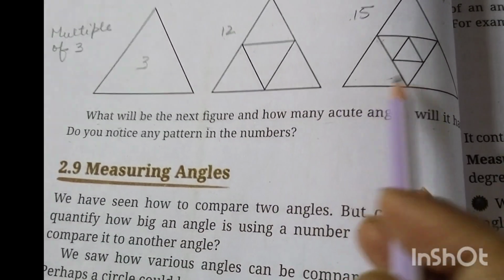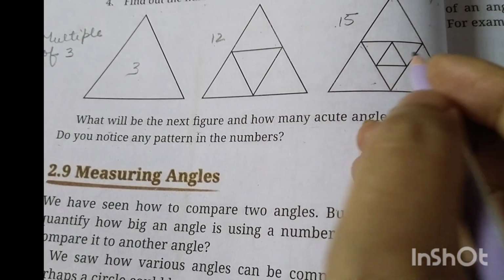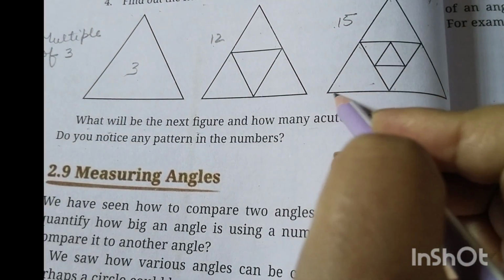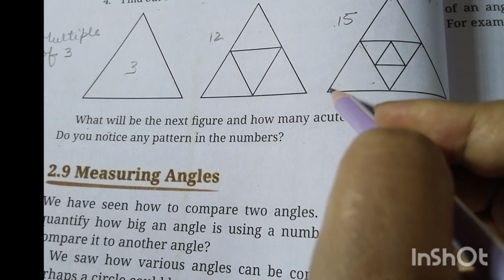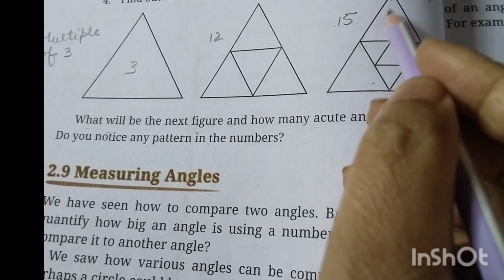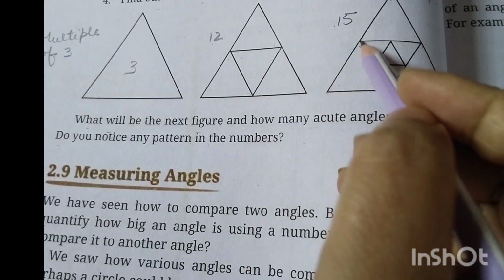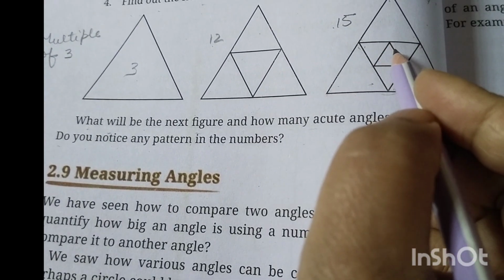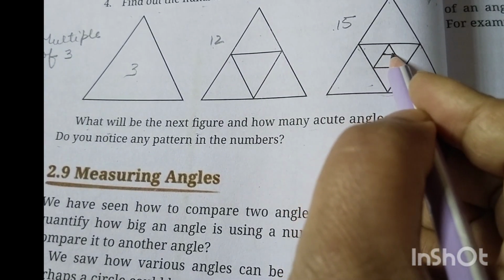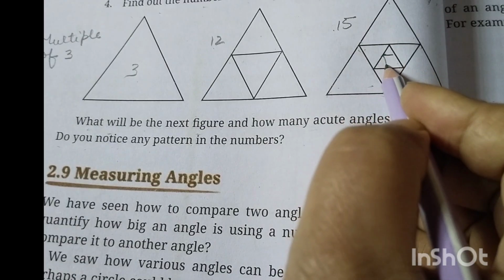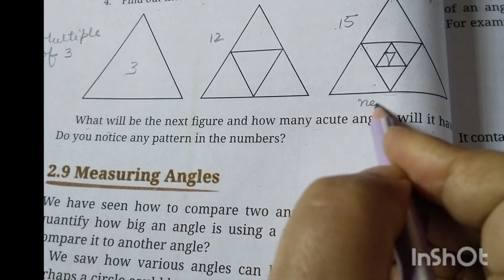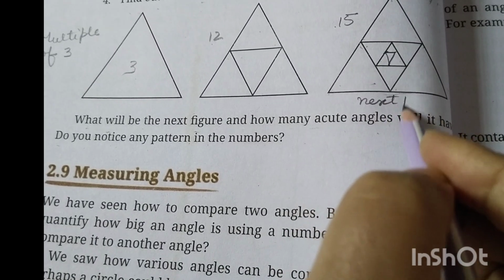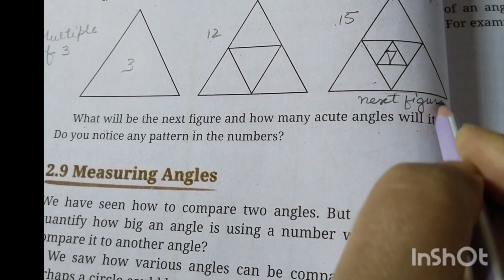What will be the next figure after this figure? The next figure is like this. Draw the same figure as you are seeing here. One triangle, second one, third one. Now the next figure is like this. You have to draw the fourth triangle like this. This is your next figure. Right? Very simple.